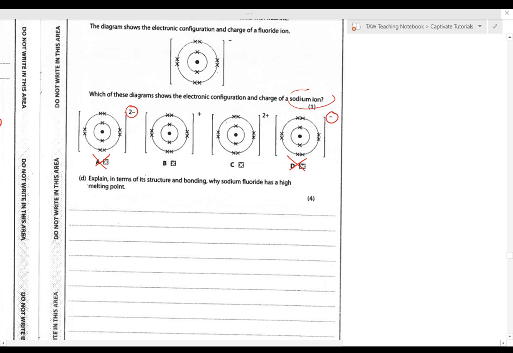Now we've only lost 1 electron, so that would mean that the charge would be +1. So that puts C out of contention, and that means the correct answer is B.